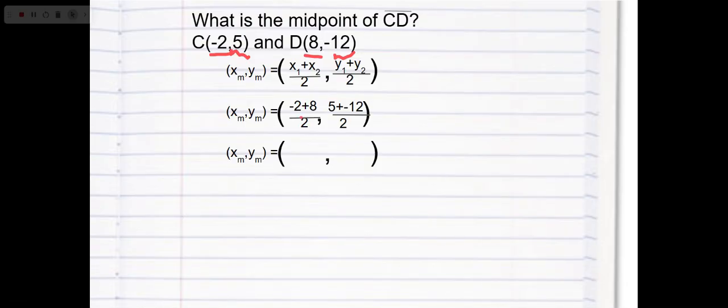Again, you can use a calculator if you want to. -2 plus 8 is 6, divided by 2 is 3. And then 5 plus -12 really means 5 minus 12, right? A positive and a negative mean minus. So that's -7 over 2, which is -3.5. And you could have just typed that in the calculator as well.